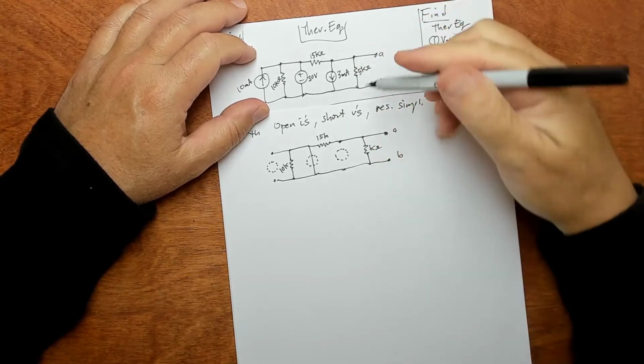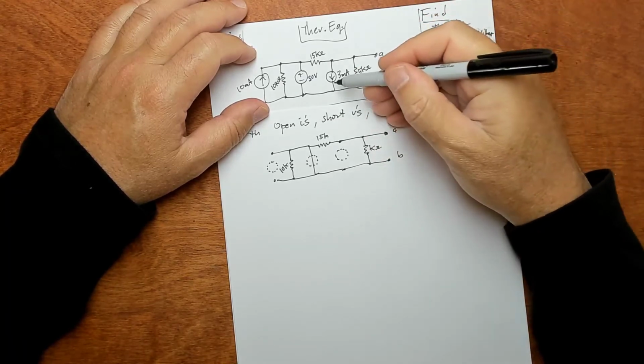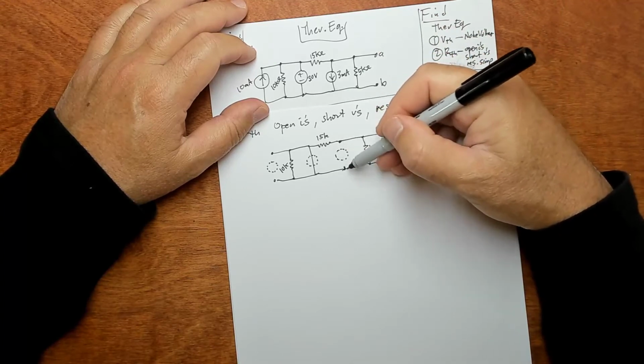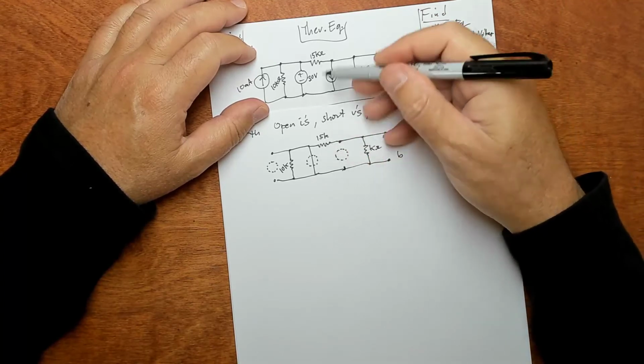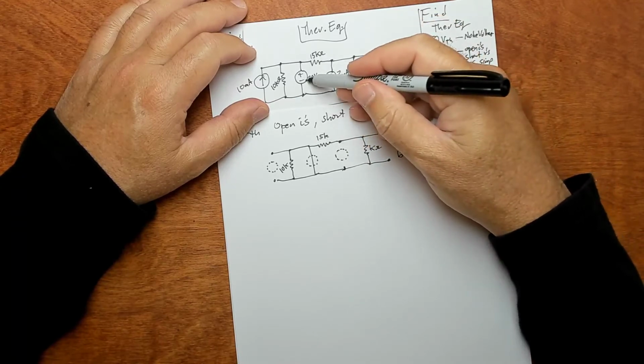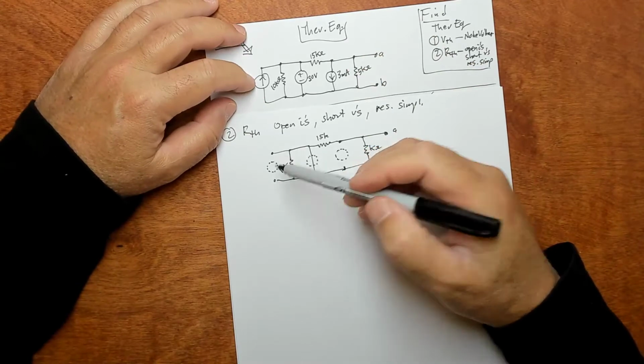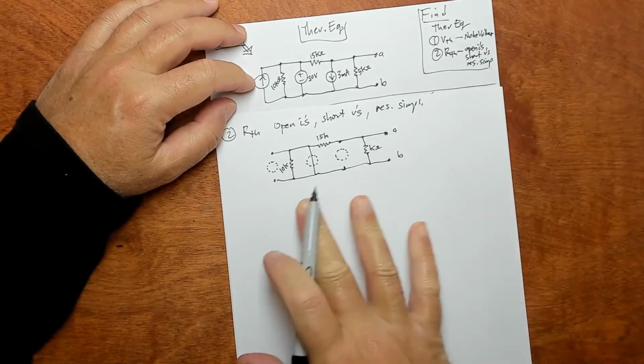Okay, so line it up like this. So the 5K, bring it down. This guy, you open it. That is, take it out. And then this guy, the 15K, you just bring it down. And this guy, you short him. Bring this resistor down. And this guy, open him. So now what do we have?